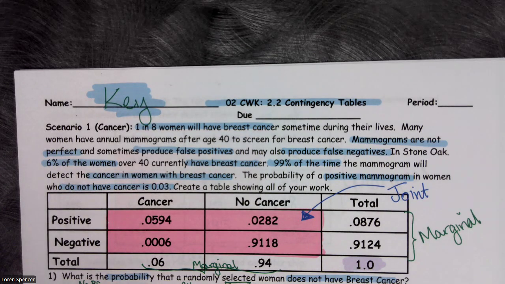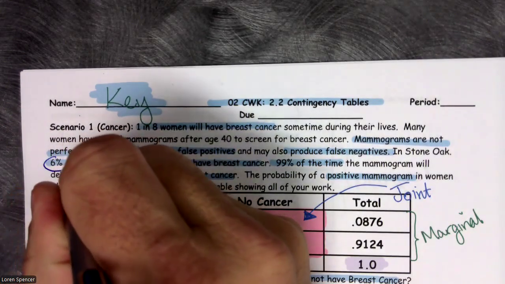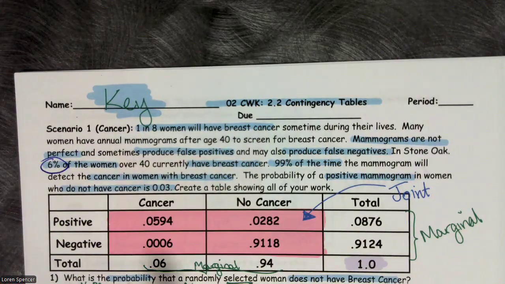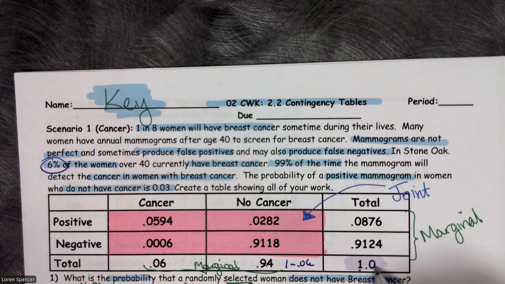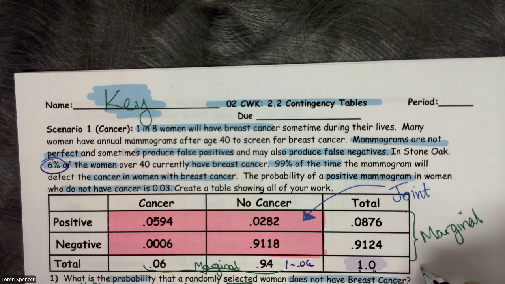It says in Stone Oak, 6% of the women currently have breast cancer. And what that means here is that of all the women in Stone Oak, 6% have cancer. Well, 6% have cancer. 1 minus 0.06 gives me 0.94. All right. And since we're working with probabilities, it's always out of one whole. It has to be 100%. So this is 1 or 100%.